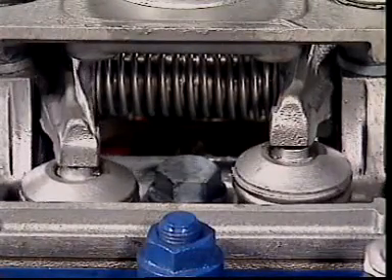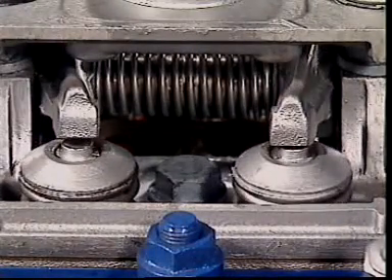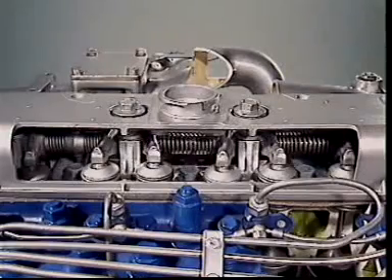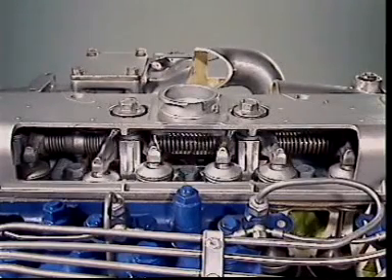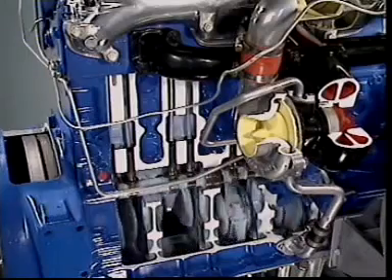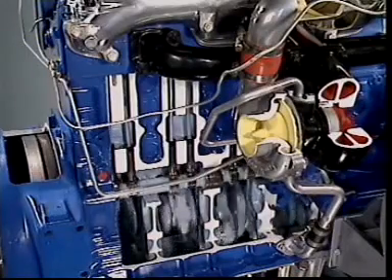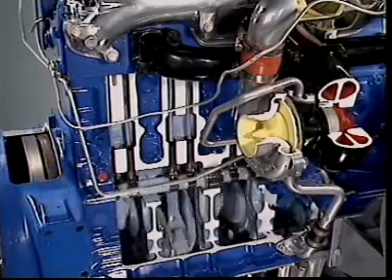The valve is held in place by a valve guide with a spring on its stem. A rocker arm compresses and releases the valve spring so that the valve opens and closes. They don't operate at random. They need a system to control them.